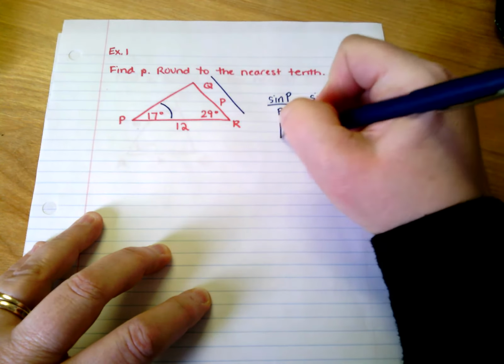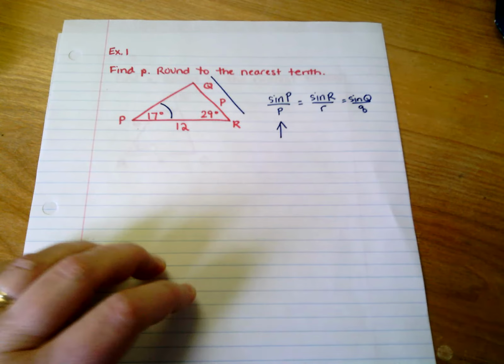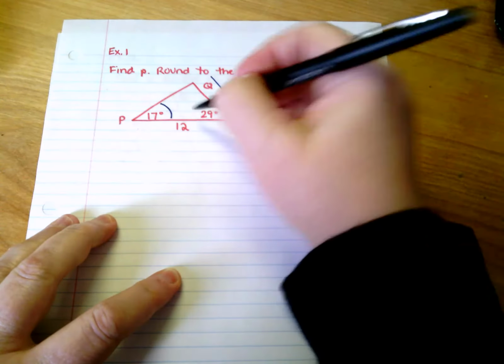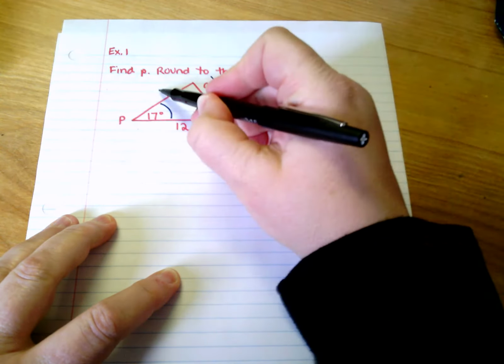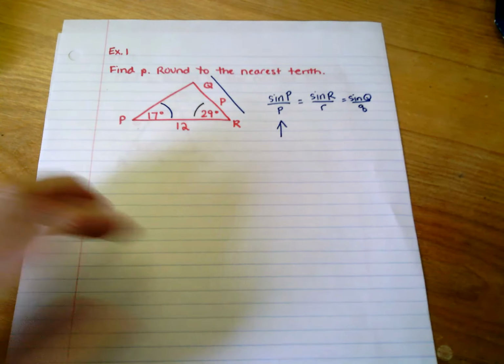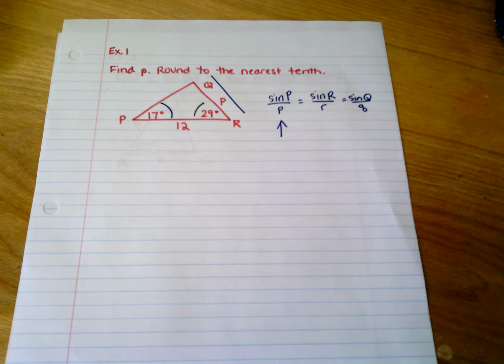So we have this part. We have this angle, but we don't have the opposite side. So that's probably not going to be of much use to us. And we also have this side.